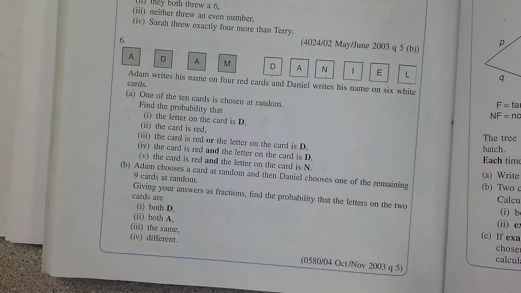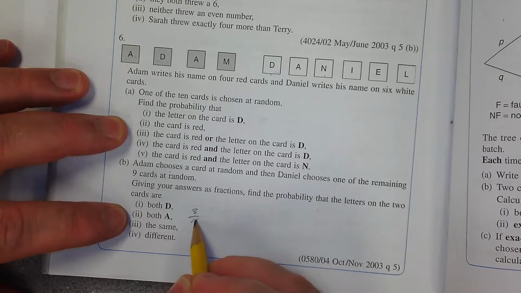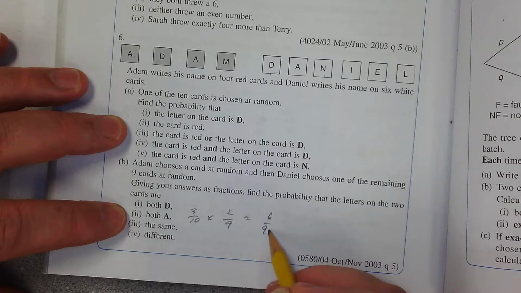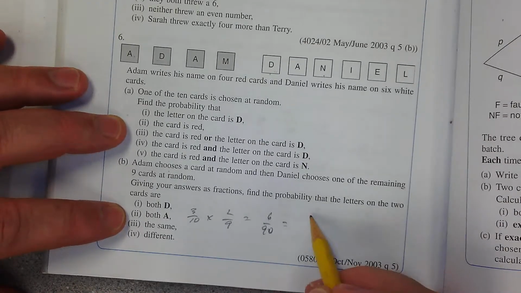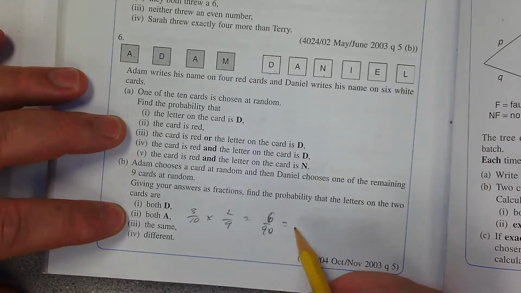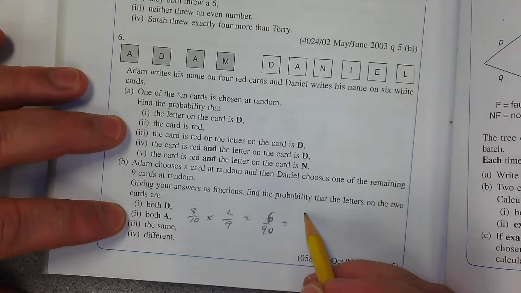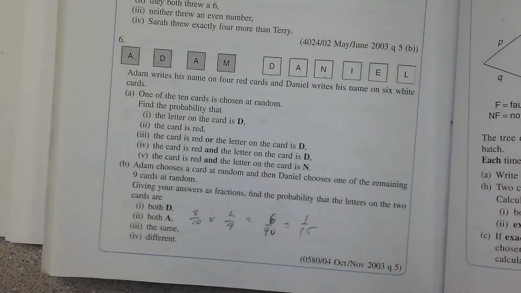Well, here we have 3 A's. So in the first one, there's 3 out of 10. Now there's 9 cards left, and 2 of those are A's. You see? We can reduce that by 3. Actually, we could reduce it by 6. So 2 out of 30 or 1 out of 15 for them both being an A. 1 out of 15 if it's reduced all the way.